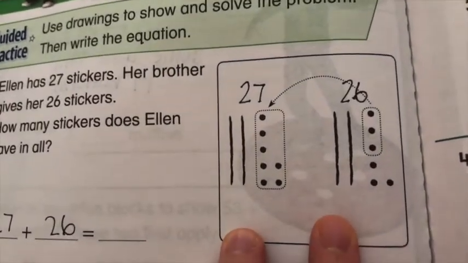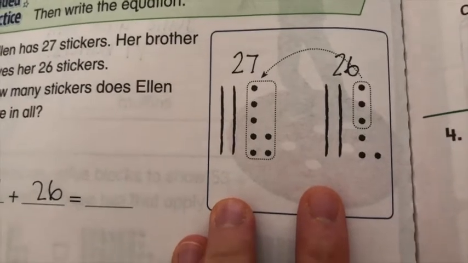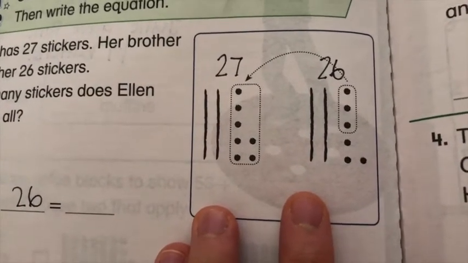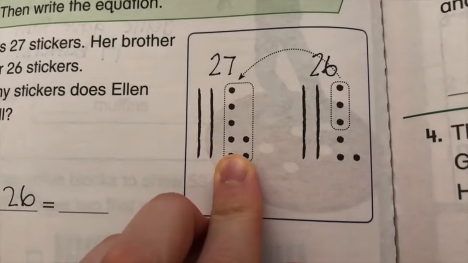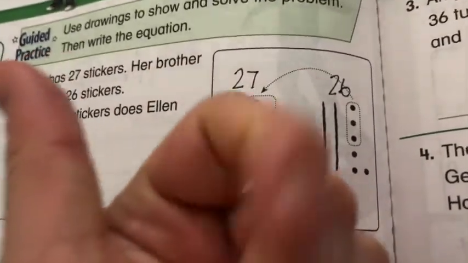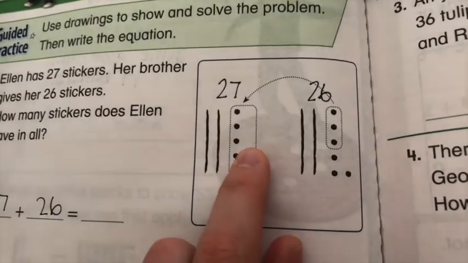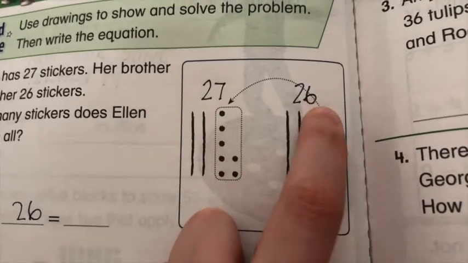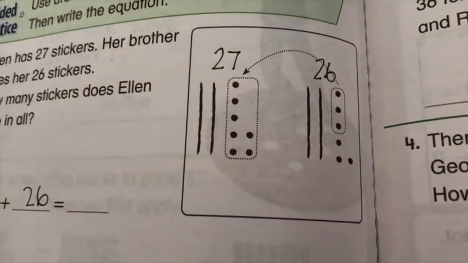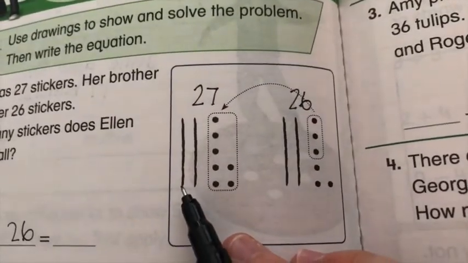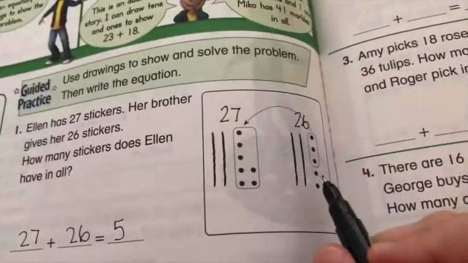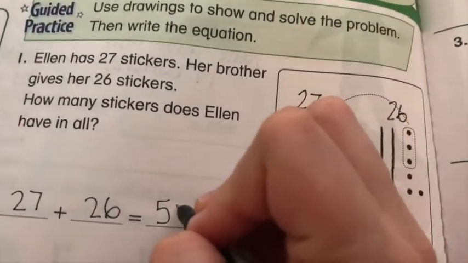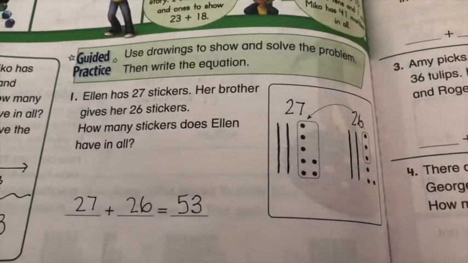In the drawing, they made a group of 10 using the 1s. Can you see that? So they looked at their 1s in both of the problems, and here they had 7 ones. In order to make a 10, they needed 3 more, because 7, 8, 9, 10. 3 more to make another 10. So they combined the 7 and 3 of the ones over here to make another 10. And then that means now we can count how many 10s we have in all. We have 1, 2, 3, 4, 5 groups of 10. And how many 1s? 1, 2, 3. 3 ones. So our answer is 53.